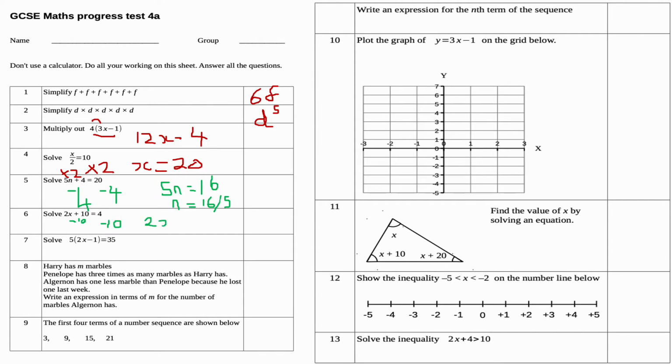Dividing both sides by 2, I'm going to get that x is equal to negative 3. Remember that 2x means 2 times x, so the opposite of multiplying by 2 is dividing by 2. So x is equal to negative 3. Hopefully that makes sense so far.